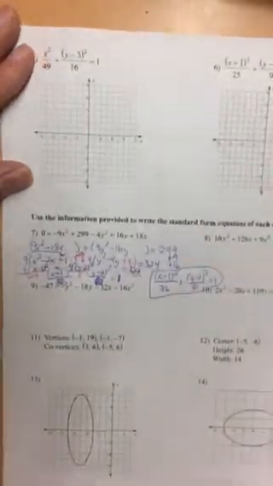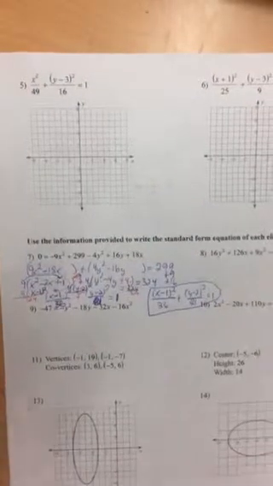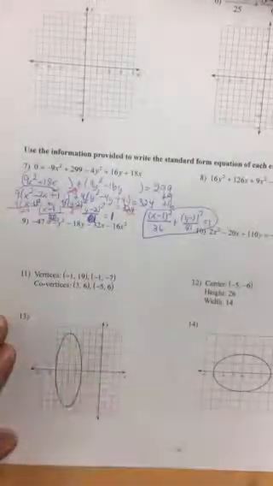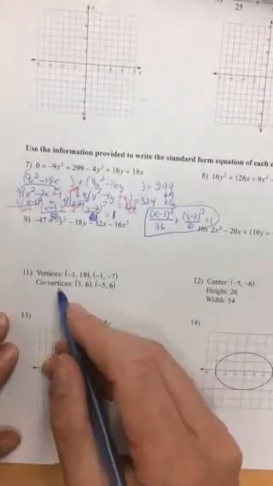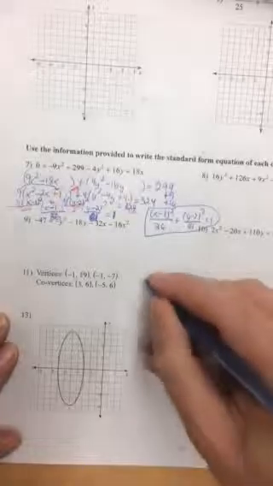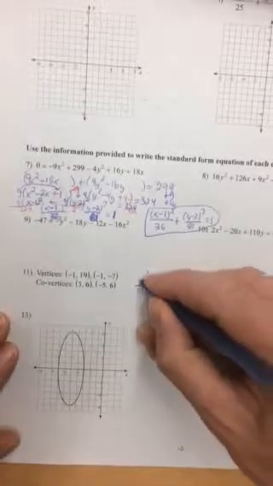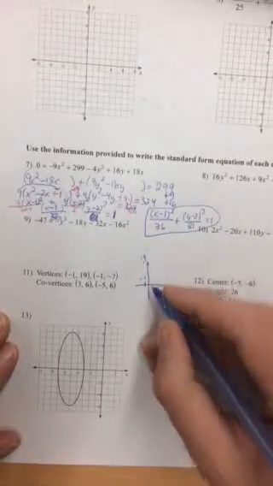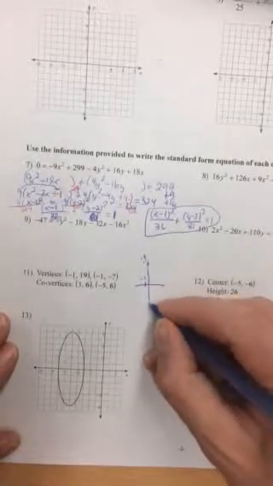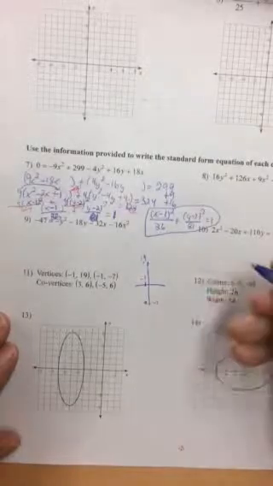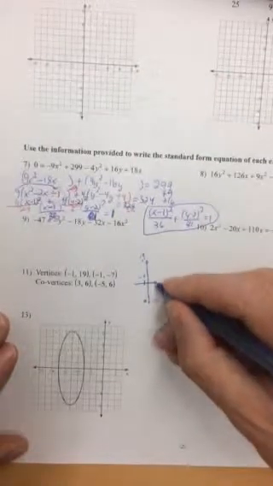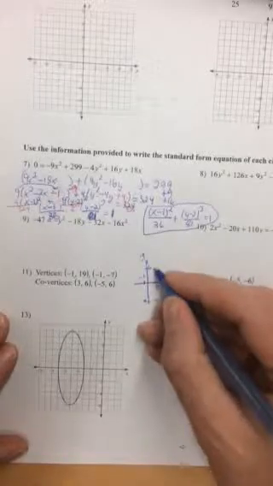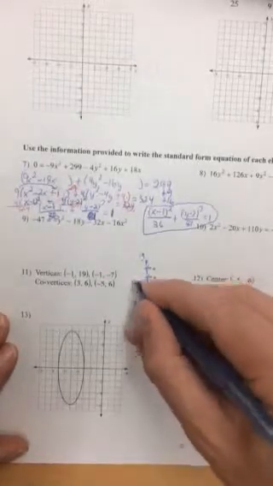And the reason we want it in this standard form is we want to be able to graph it. And this will allow us to graph it. The last thing, I think I have time for this one more. We've got vertices and co-vertices. And so if you sketch a quick graph, it doesn't have to be perfect. Negative 1, call this 19. And negative 1, negative 7. Okay. And 3, 6. And we've got negative 5, 6.